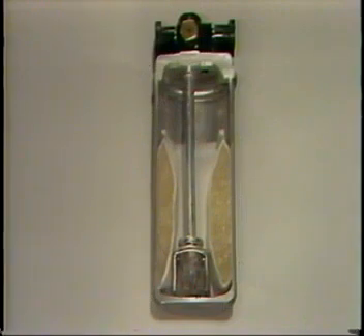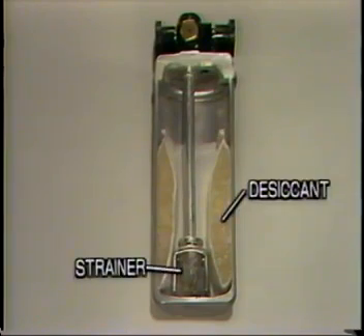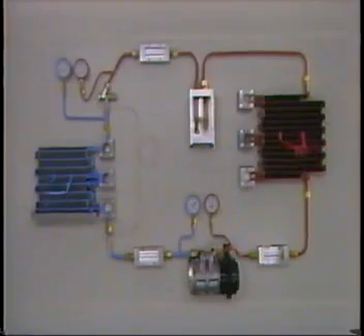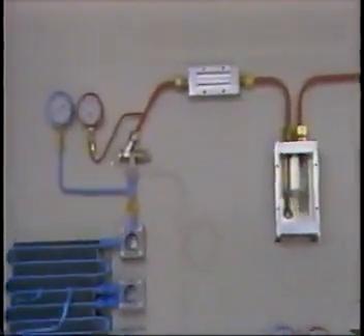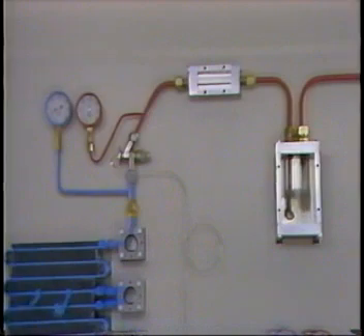This is an actual receiver and dryer unit cut in half. This is the drying section where water and dirt are removed from the refrigerant. The refrigerant is dried and cleaned by the receiver and dryer unit, after which it is sent to the evaporator by way of the expansion valve.